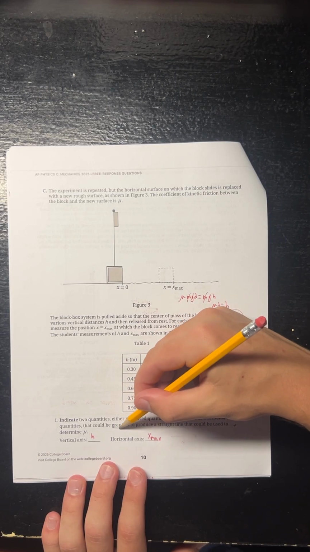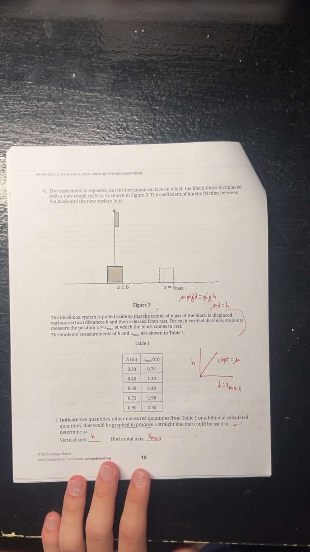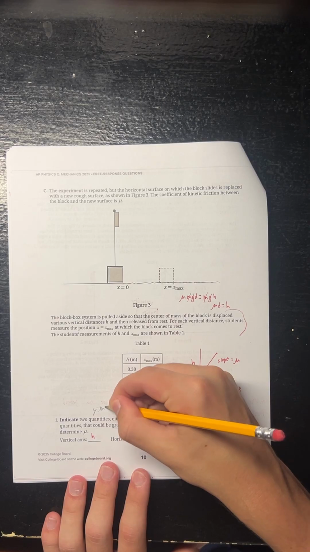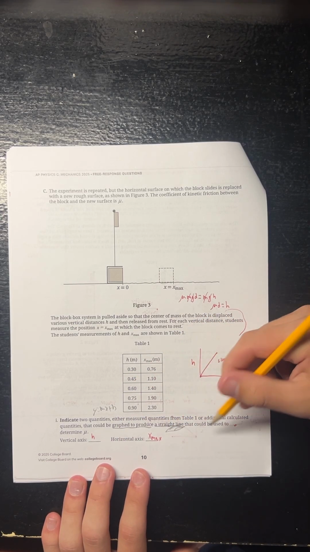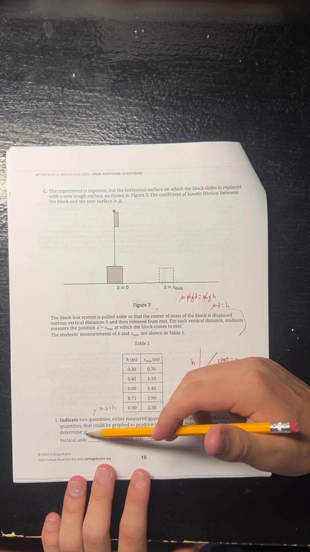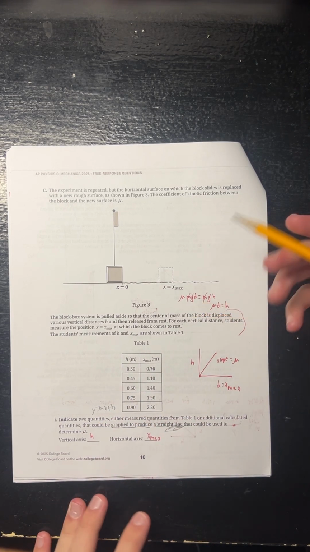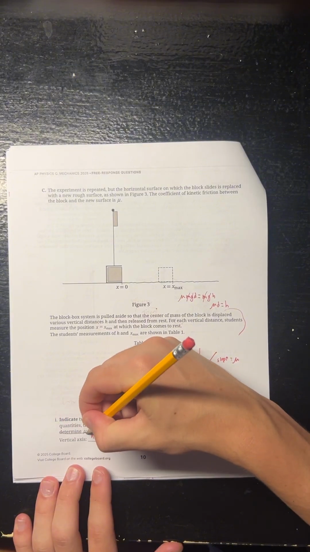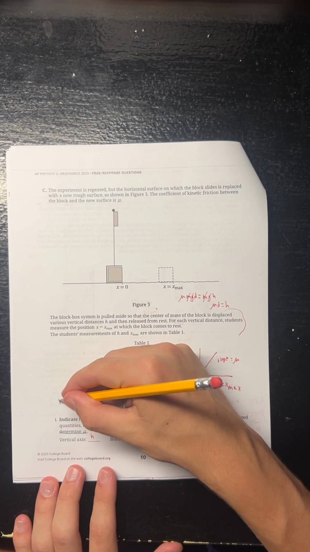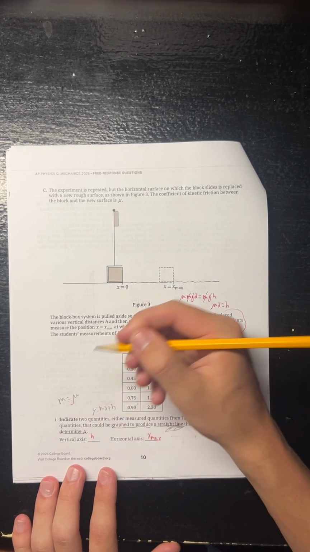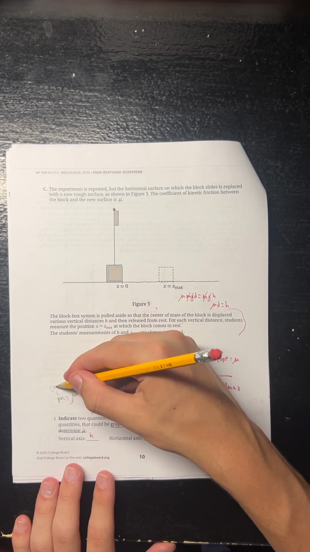So again, we're dealing with a graph, so we have to come up with a line, y equals mx plus b, a straight line that could be used to determine the value of mu. If we're trying to determine the value of mu, our mu is going to be our slope, which is also m. So m equals mu. This is slope, not mass.